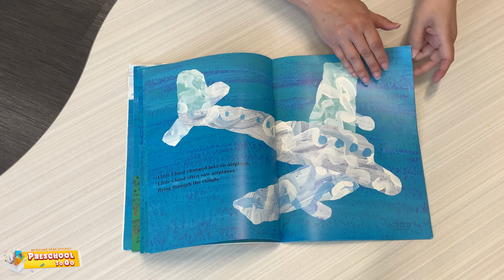Little cloud changed into a shark. Little cloud once saw a shark through the waves of the ocean. Look at the fins and the sharp teeth.